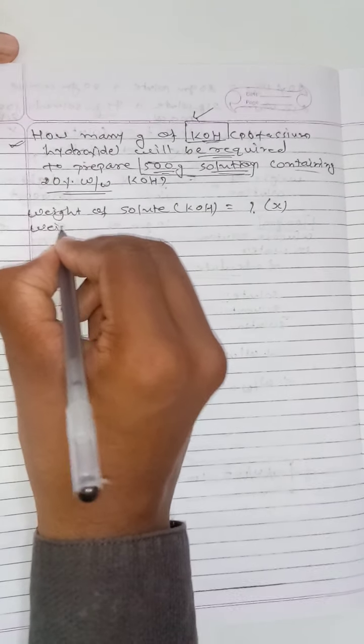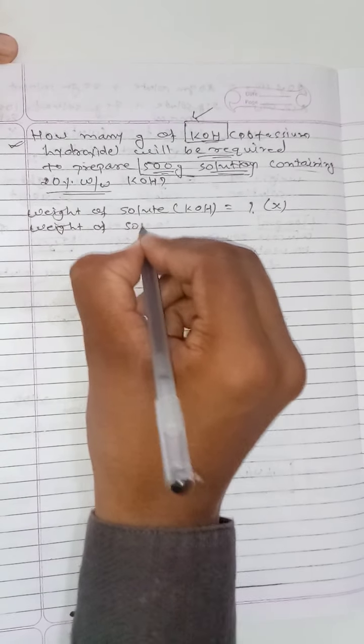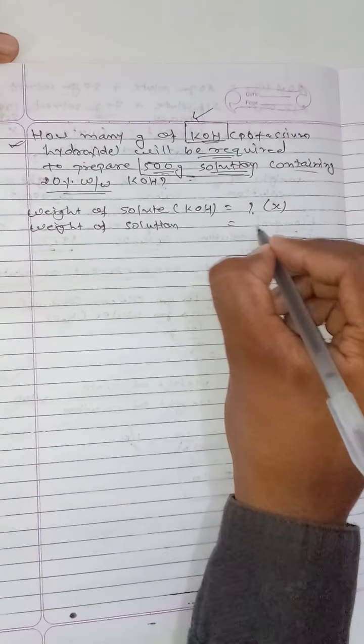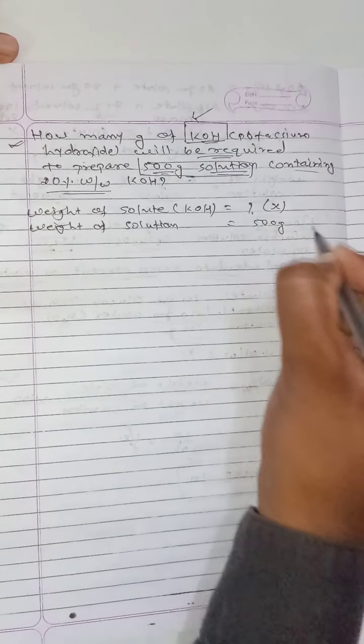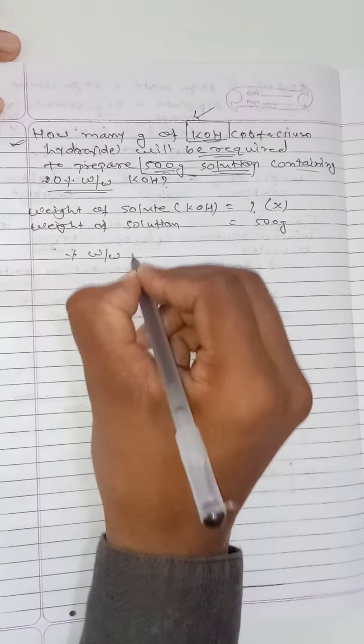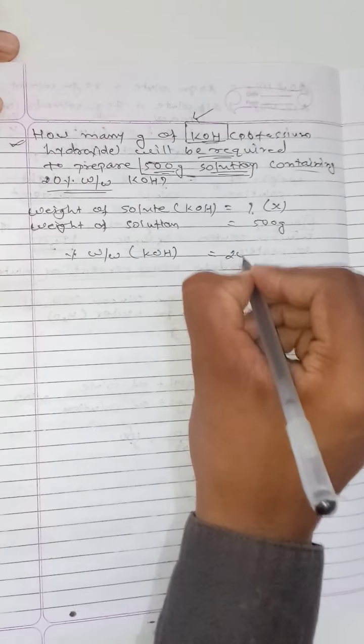Then after, weight of solution is equal to 500 gram and percentage weight by weight of KOH equal to 20 from this data.